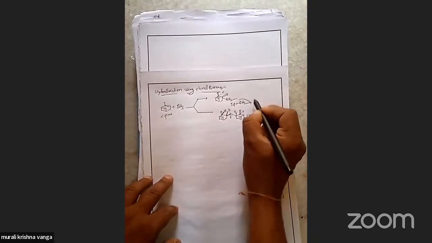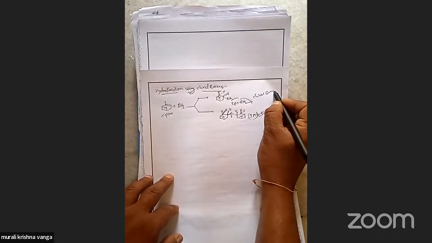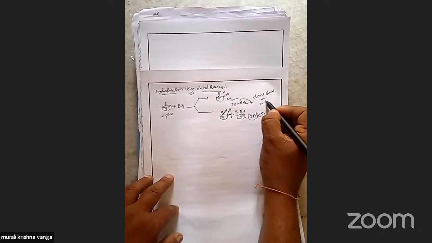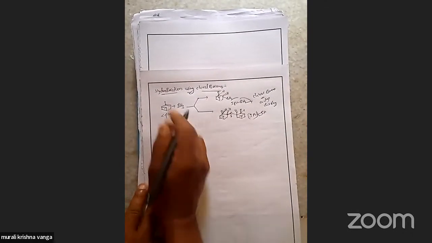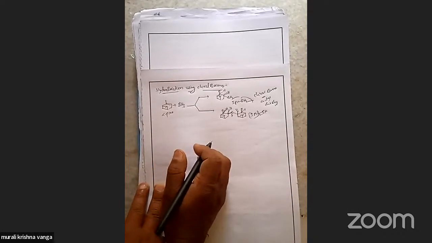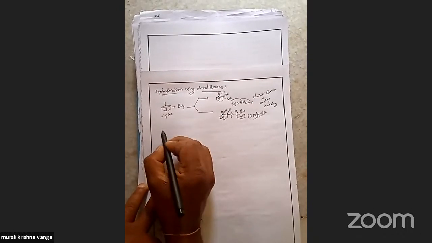IPC2BH and IPCBH2 are chiral boranes. These two act as chiral reagents in asymmetric synthesis. Okay, the best example for hydroboration using chiral boranes is when we take cis-2-butene.